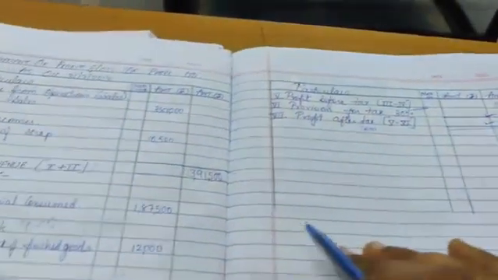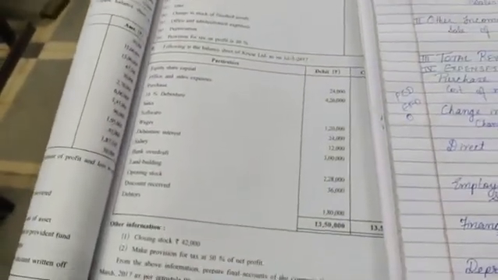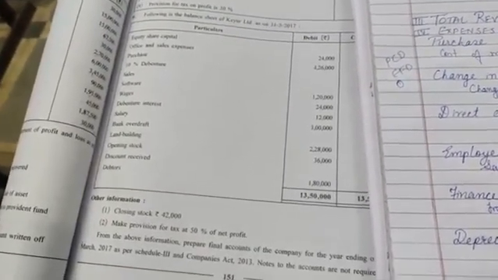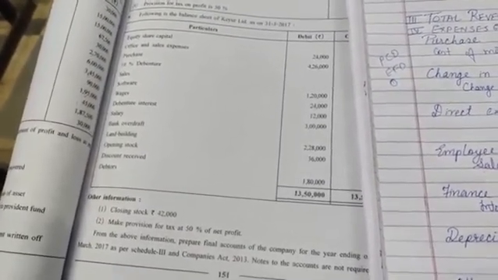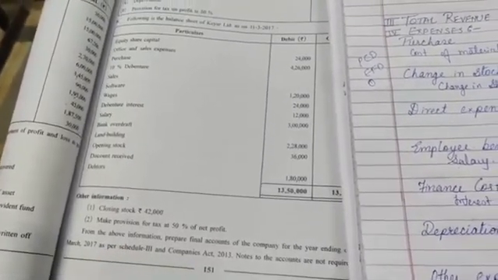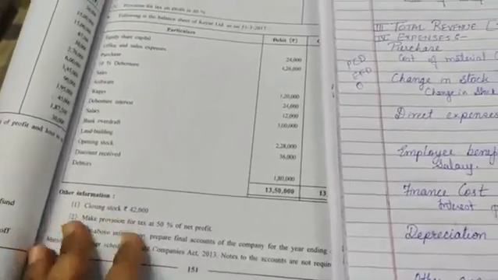Okay, hope the things are clear. In the next video we will discuss question number 9 and 10 of your textbook, where you have to prepare both things together, that is the statement of P&L and the balance sheet, including equity and liabilities and the asset side. So this will be your complete sum. Next video you will get soon. Hope till here the things are clear in your mind.